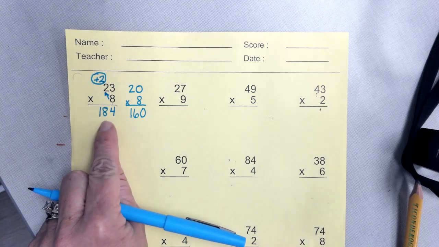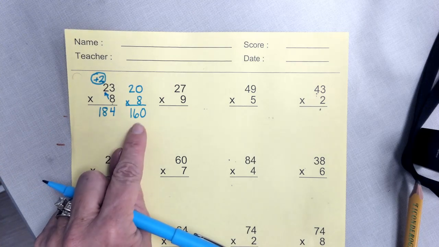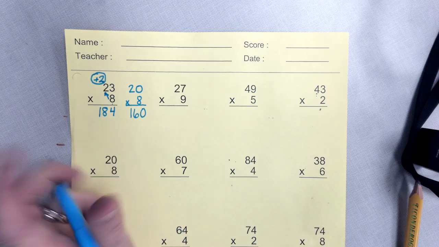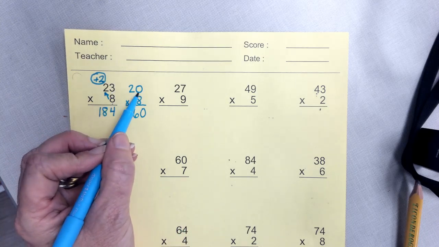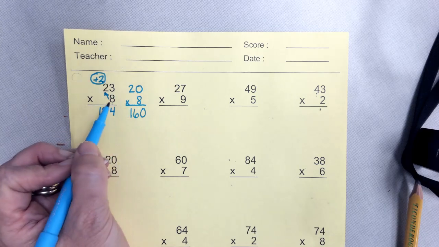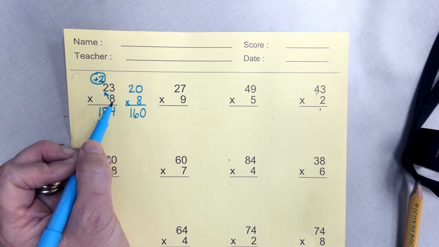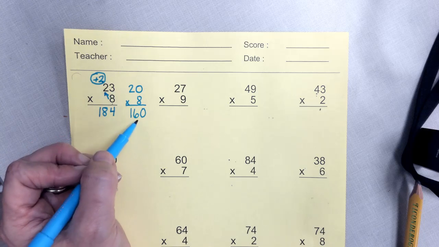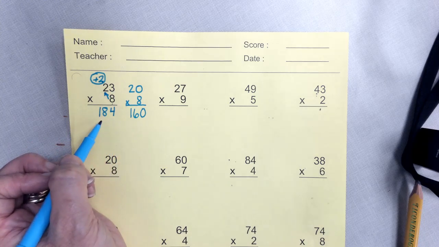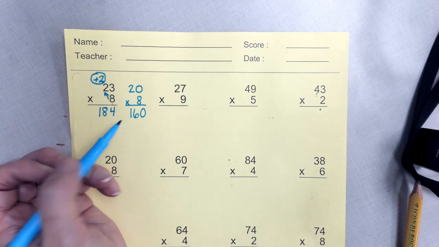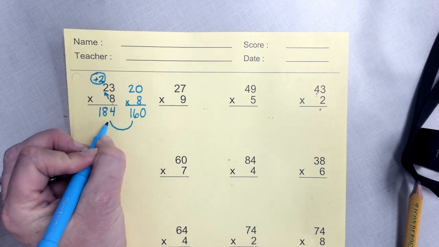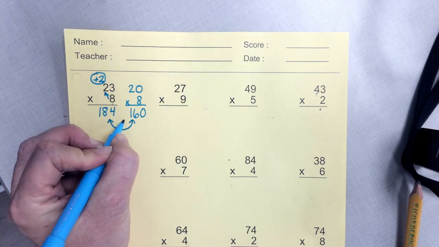And when I get my answer, 184, I have to think about, well, how reasonable is that? Well, I would say it's pretty reasonable, because if I go back and think about this being rounded down to 20 and this still remaining at 8 groups of 3 is 24. And 184 is 24 away from 160. So these two numbers are reasonable to each other.